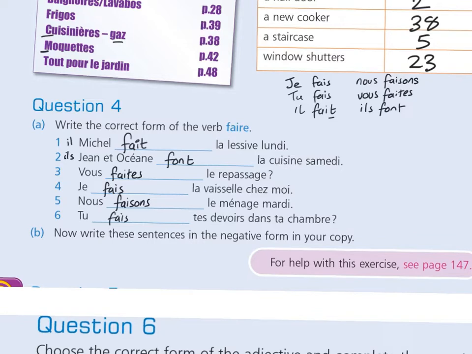Do you do the ironing? Je fais la vaisselle chez moi. I do the washing up at my place. Nous faisons le ménage mardi. We do the housework on Tuesday. Or we are doing the housework on Tuesday. 6. Tu fais tes devoirs dans ta chambre. Are you doing your homework in your bedroom?